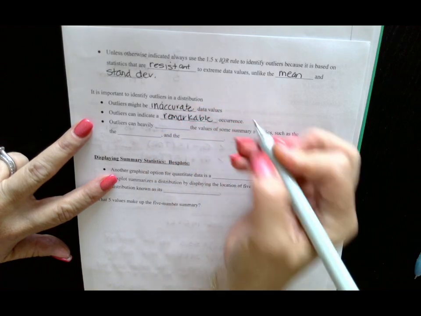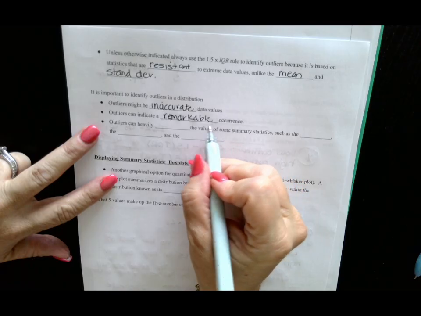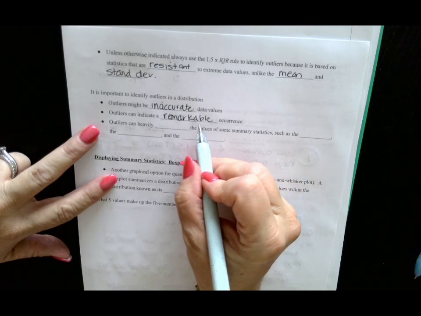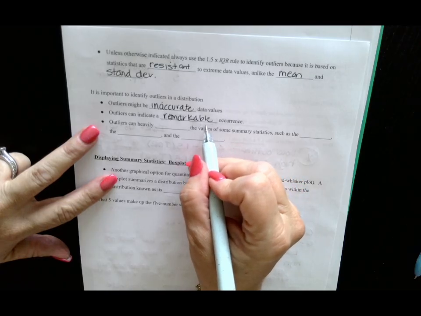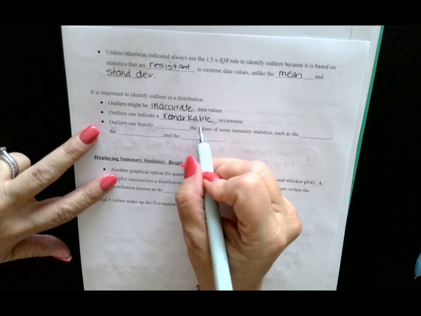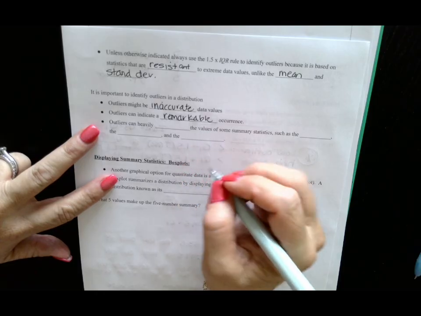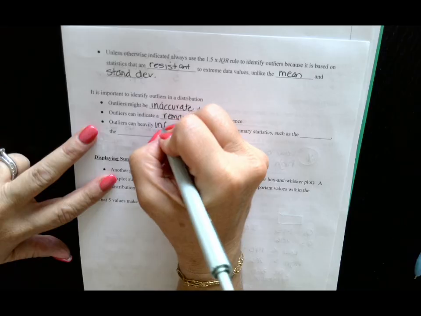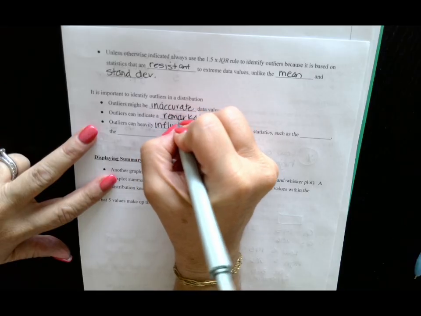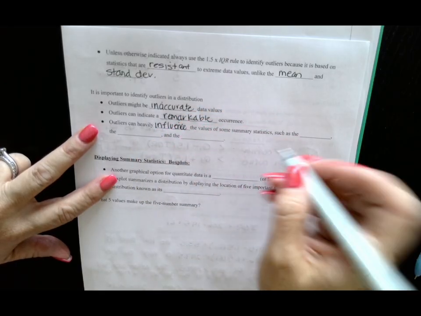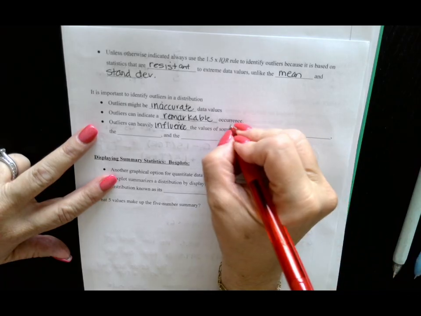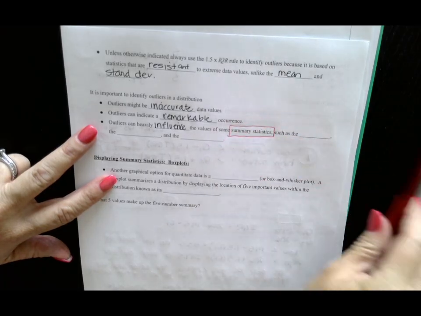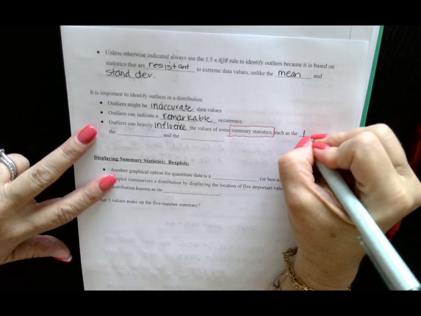There might be something that happens in the data set and you'll be like, okay, well, that was a predicted outlier. So you might want to strike that data point, okay? How outliers can heavily influence the values of some summary statistics. And this is key right here. We're going to talk about what summary statistics are in just a second, such as the mean.